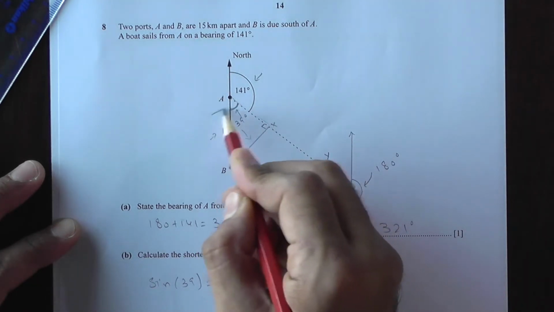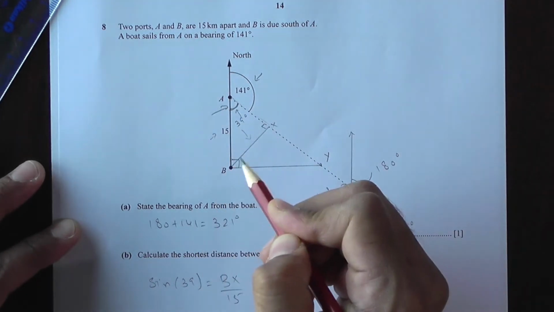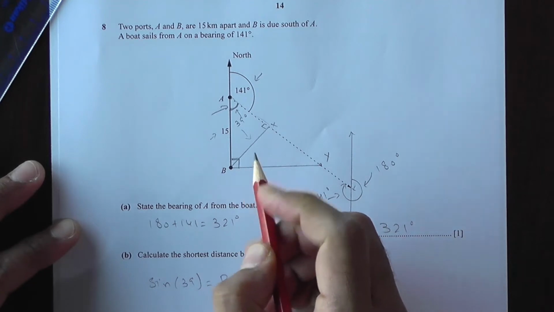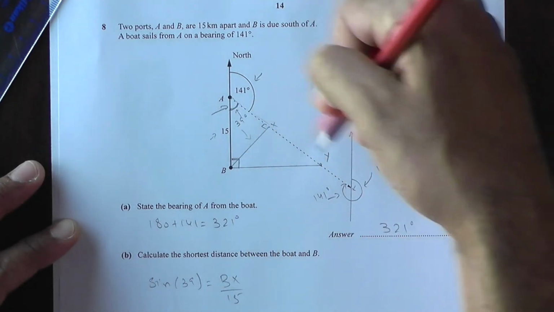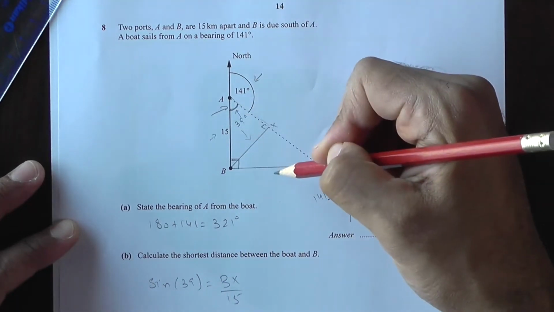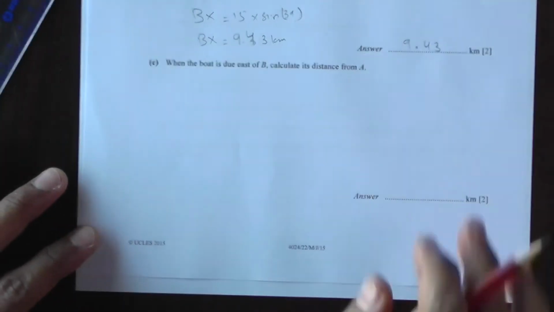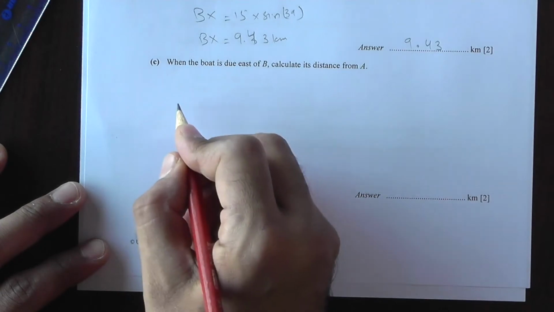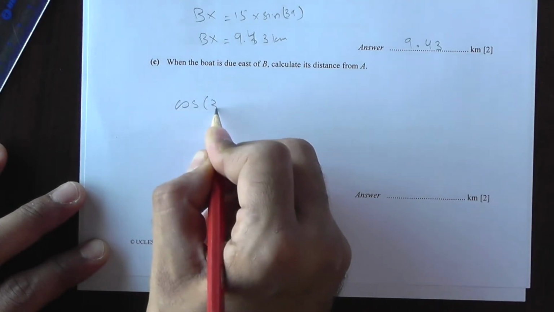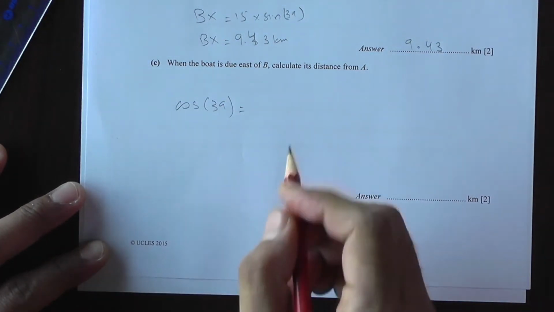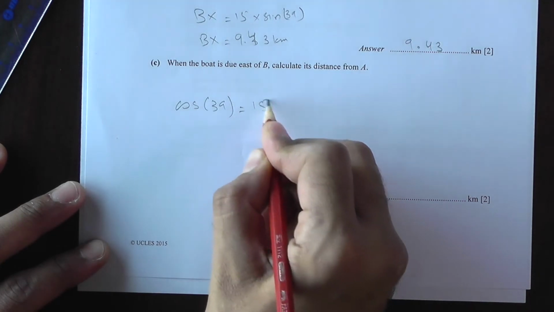Since we have this angle right here, this is 39 degrees, and we have a 90 degree angle right here, and we have to find this distance AY. So what we do is we do the adjacent over the hypotenuse. So when we do adjacent over hypotenuse, we use cos 39, and the hypotenuse is what we are trying to look for, and the adjacent is 15.